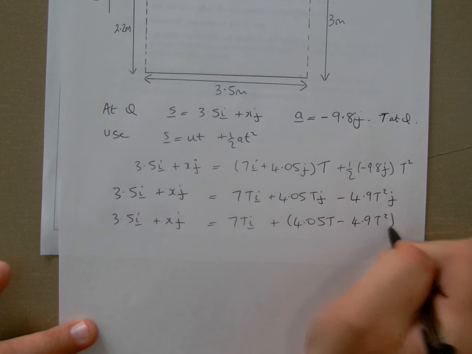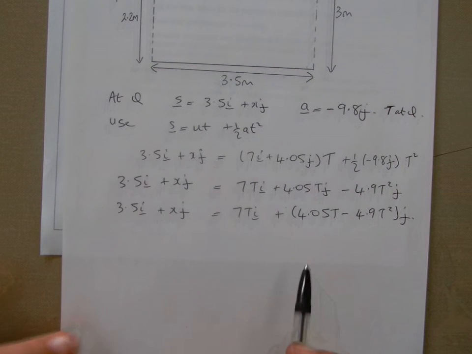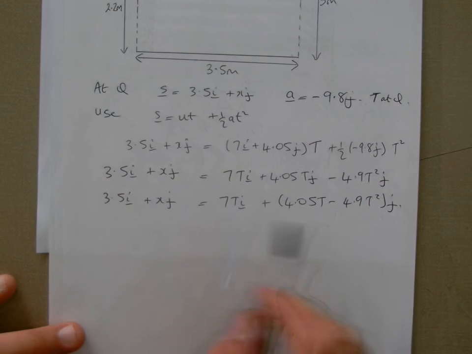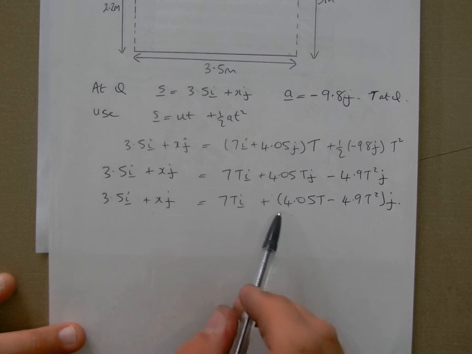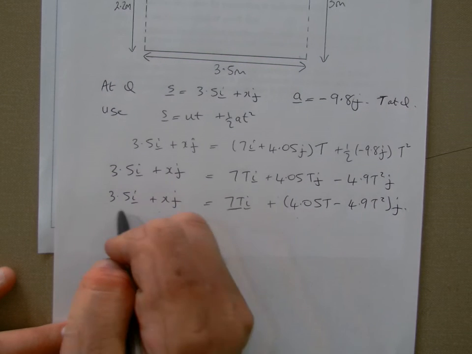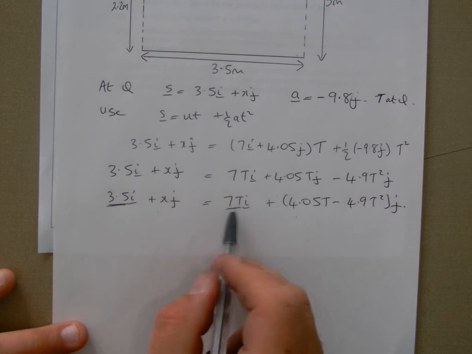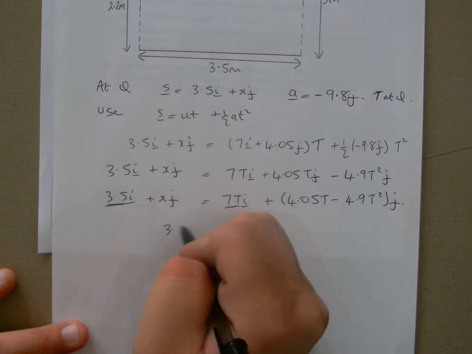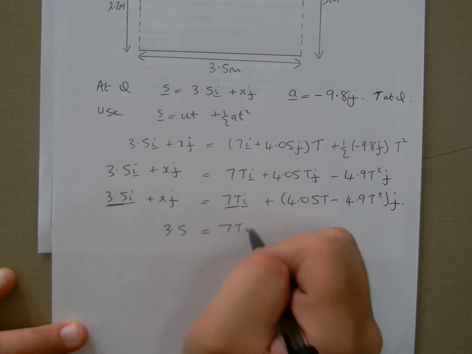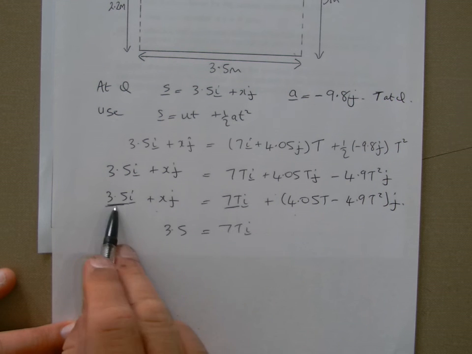What's good about vectors is that the left hand side has got to be equal to the right hand side, so the i components have got to match. In other words, what's in front of the i here, 7t, has got to equal what's in front of the i here, which is 3.5.